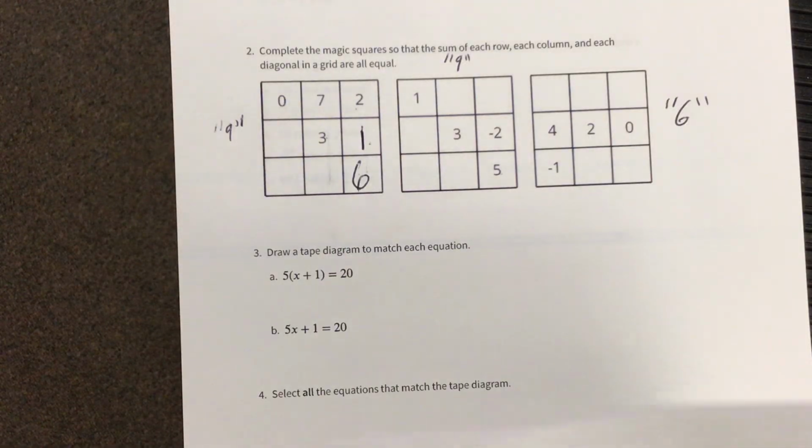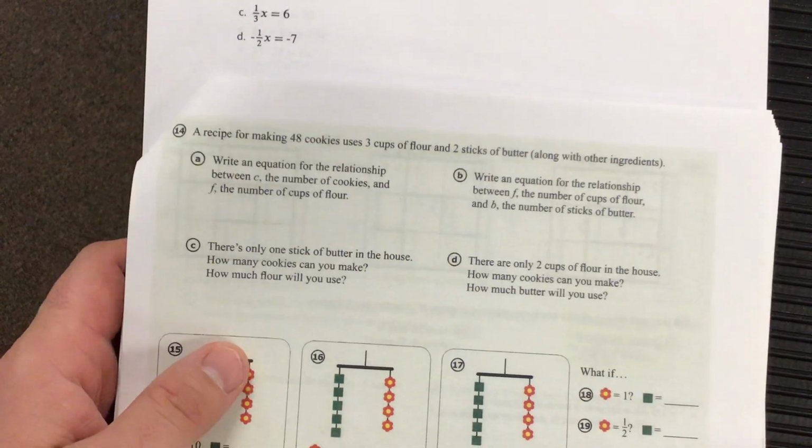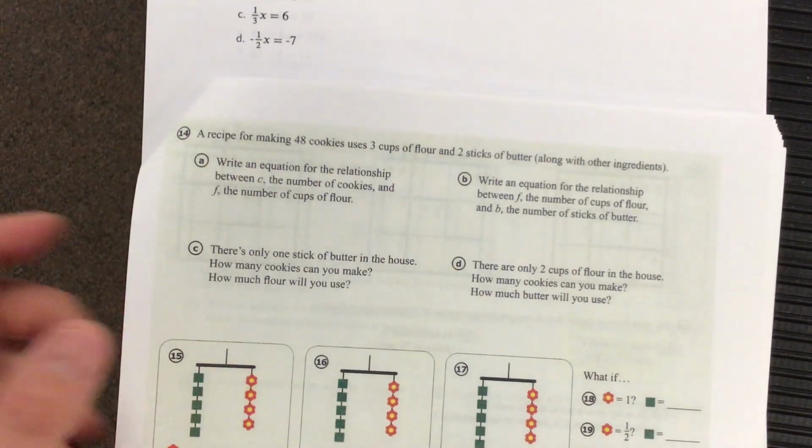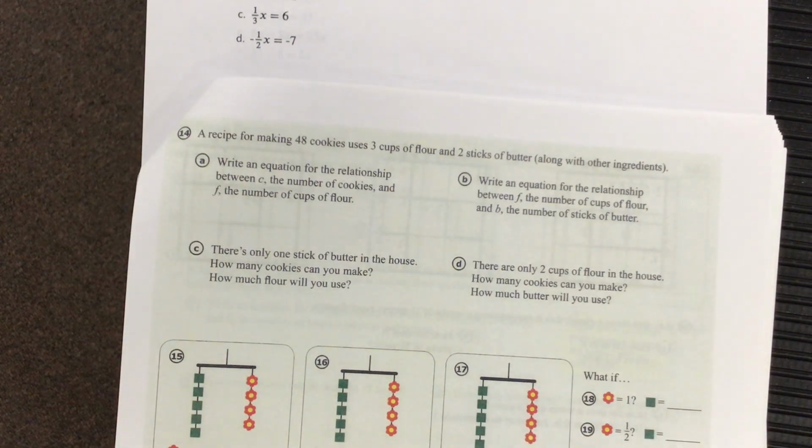All right, next page. Why don't you try number 14? That's everything we've worked on so far. You've got 3 different relationships, so make sure you're paying attention to what it's telling you in the problem.